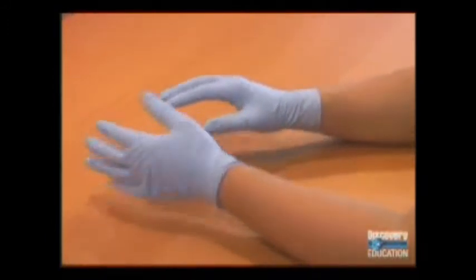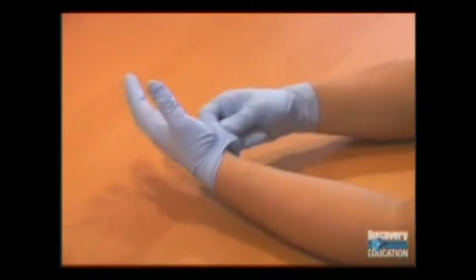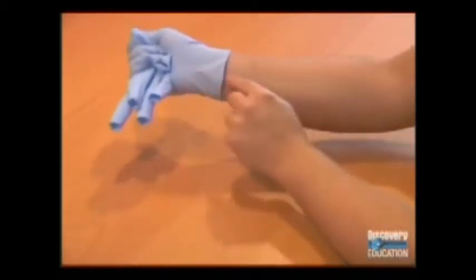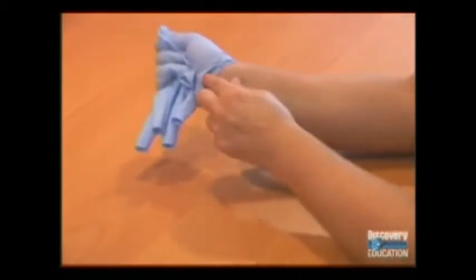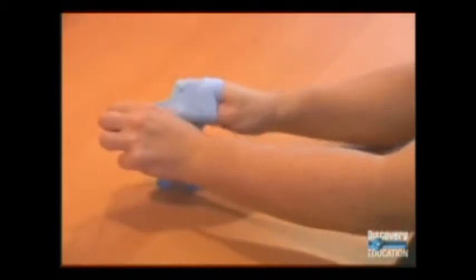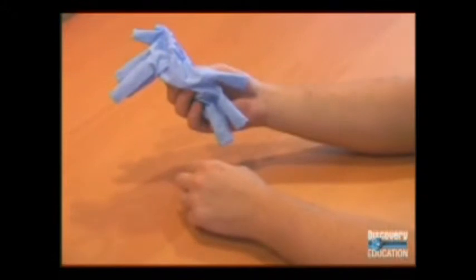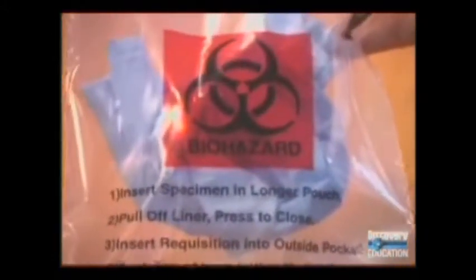To correctly remove gloves, peel the first glove off from the wrist, turning it inside out. To remove the second glove, grab it from the inside at the wrist and roll it off, making sure you do not come into contact with the outer surface. Use a biohazard bag to dispose of any contaminated materials.